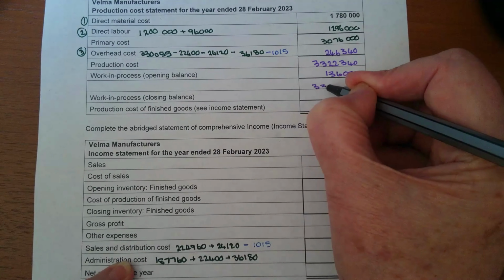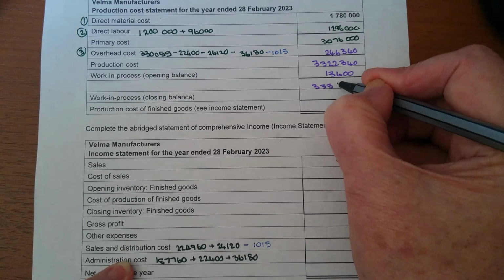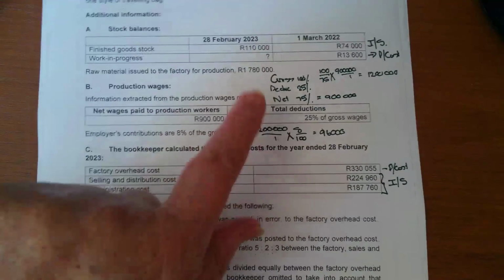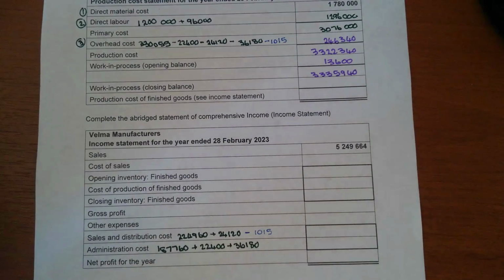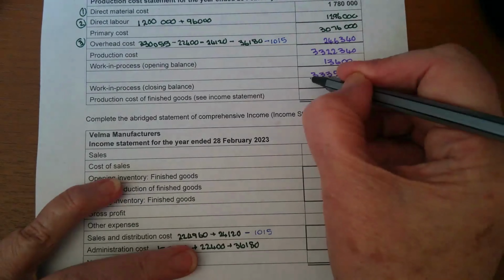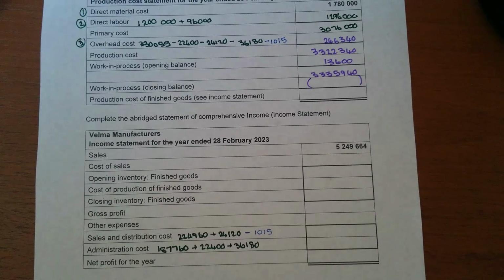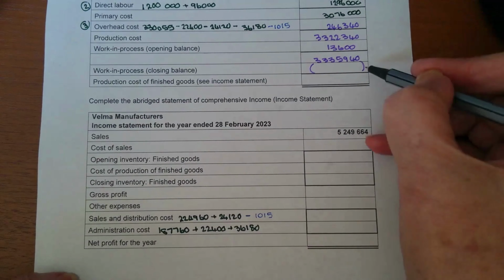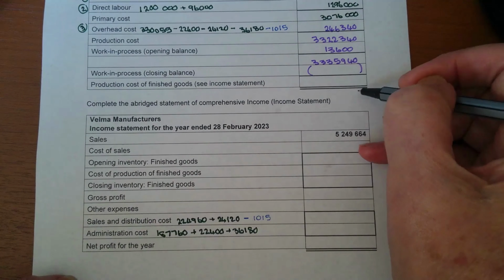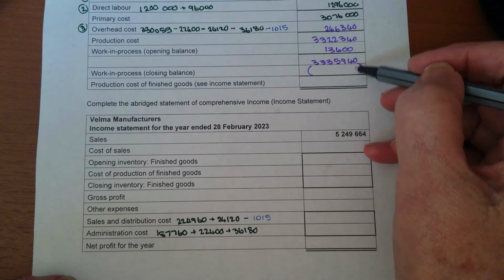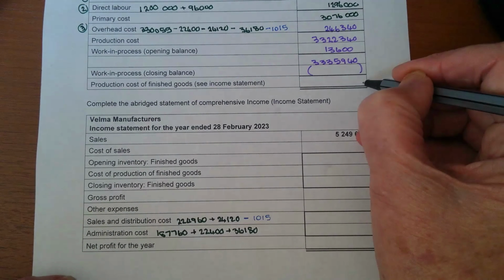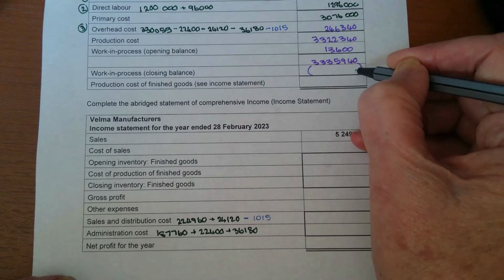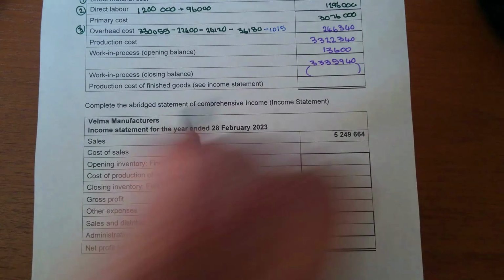Okay, so I've added the work in progress at the beginning of the year. They don't give me the work in progress at the end of the year. So normally I would put the work in progress in here and I would subtract it and work out what is the production cost expense. Because there are unknown figures, it means that I can't do it just from adding from the top to the bottom. So I have to calculate this figure, and then if I've got this, I can subtract these two figures to work out what is the work in progress at the end of the year.